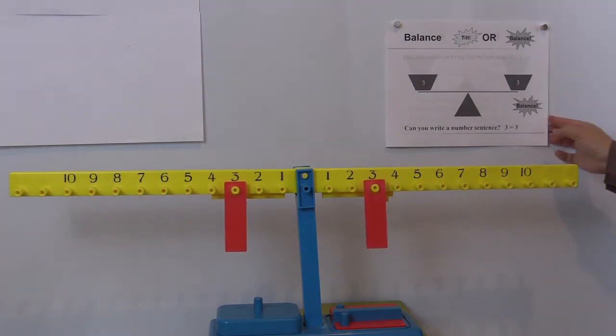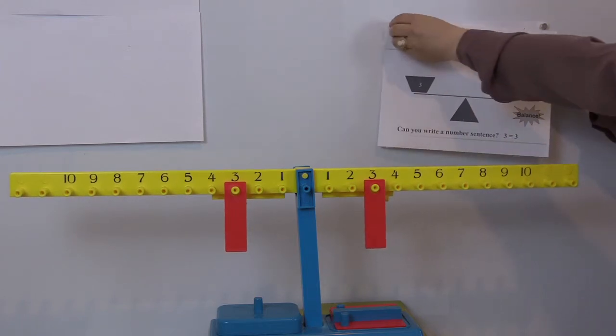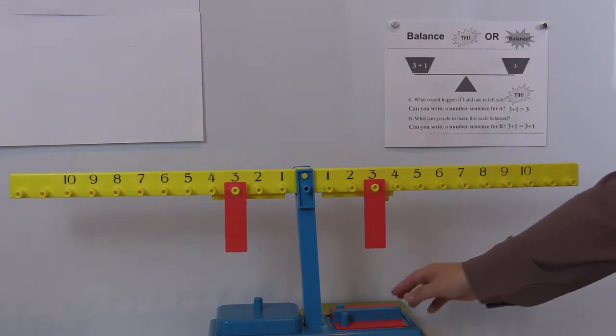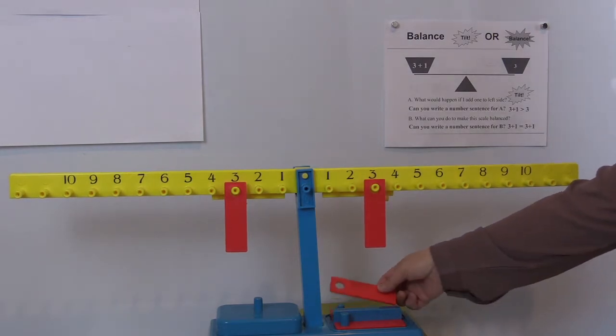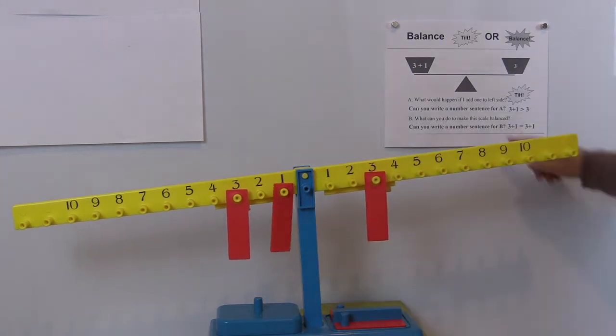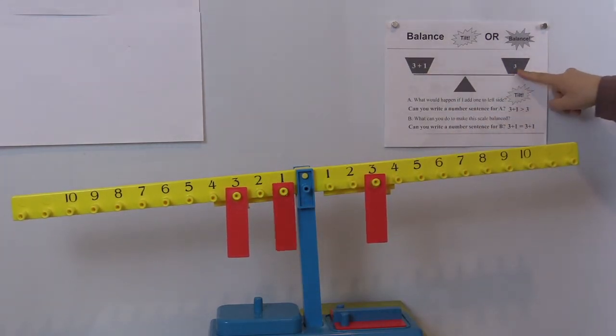Then what if I want to add one number to one side? What's going to happen? So I want to put 1 on the other side. And what's going to happen? Do you think it's going to tilt or balance? Oh, yes, it's going to tilt. I'm going to put 3 plus 1 on this side, and this is 3. So it's going to tilt.